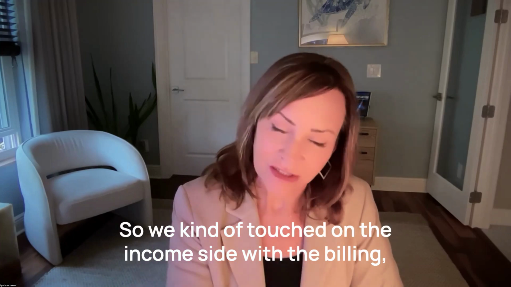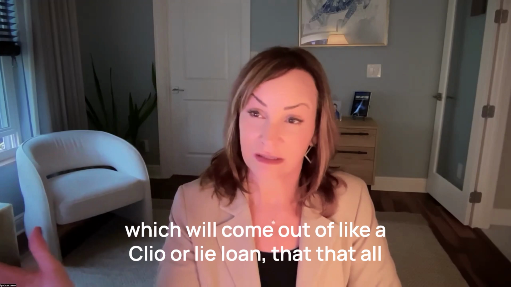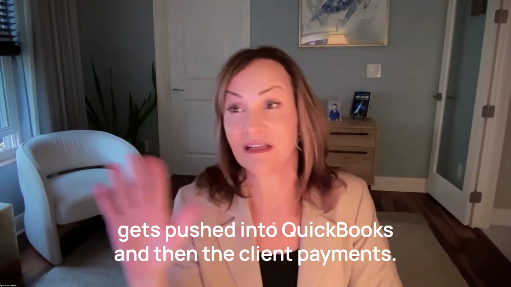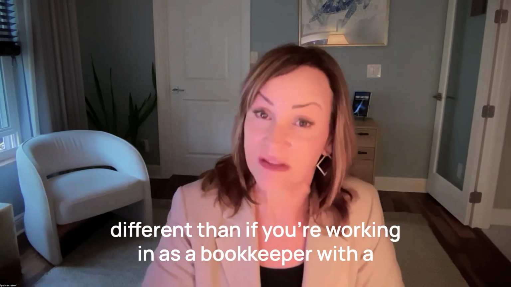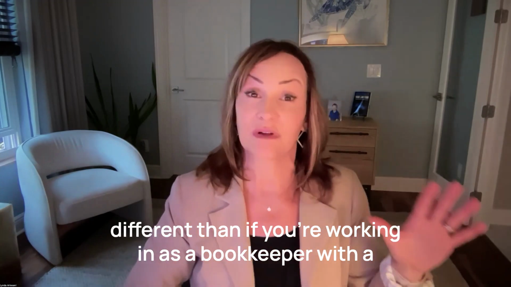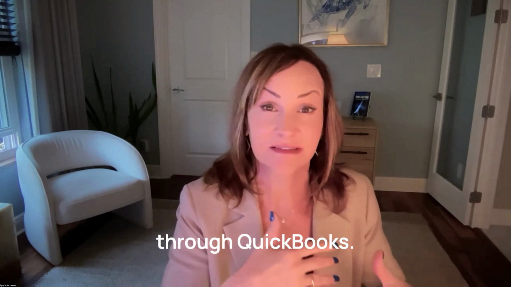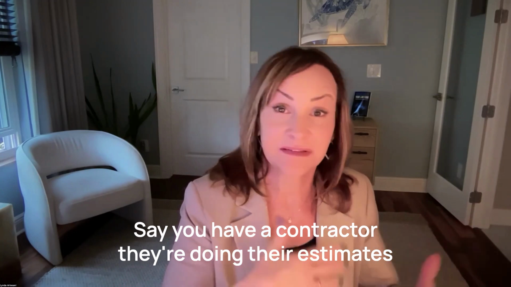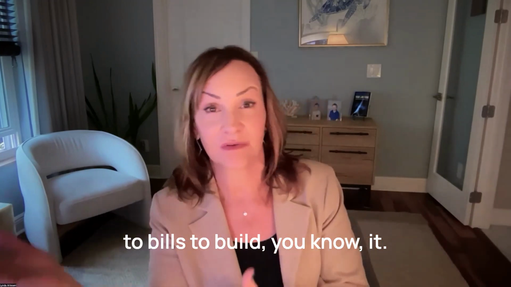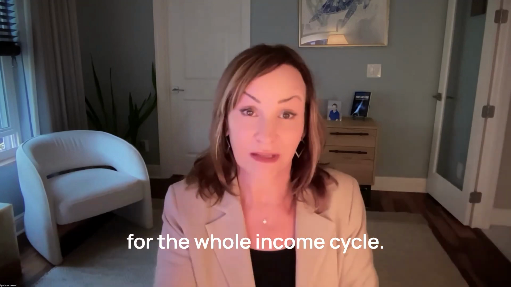So we kind of touched on the income side with the billing, which will come out of like a Clio or a Lean Law, and that all gets pushed into QuickBooks, and then the client payments are handled outside in that external software, which is different than if you're working as a bookkeeper with a different type of client that might be handling everything through QuickBooks. Say you have a contractor, they're doing their estimates to invoices, and then customer payments for the whole income cycle.